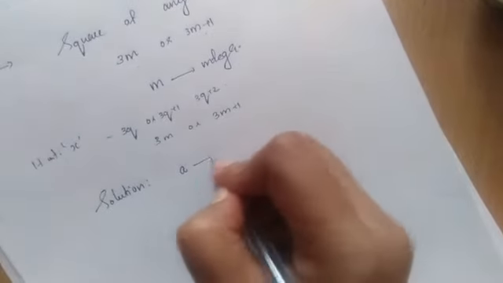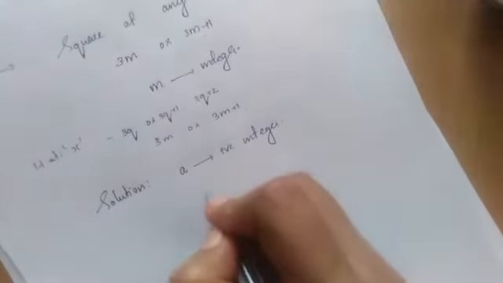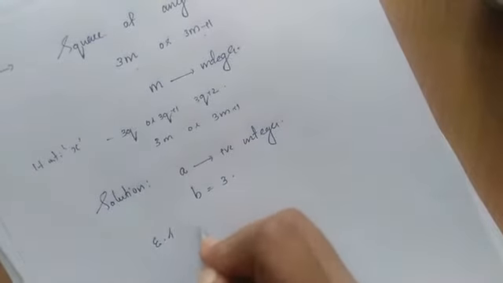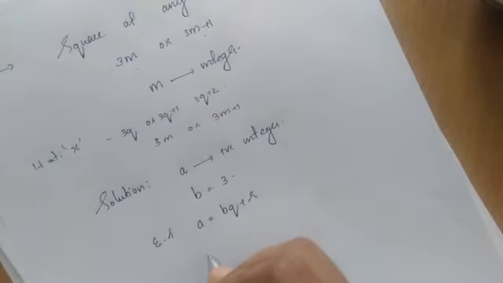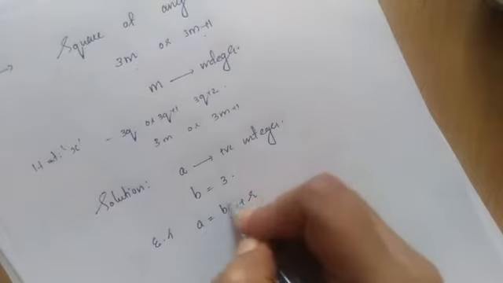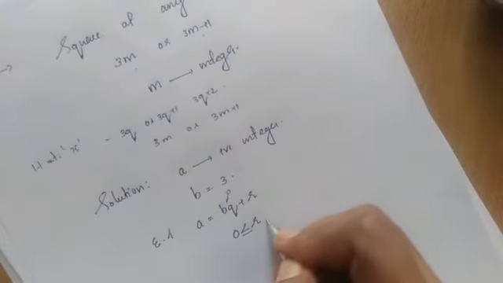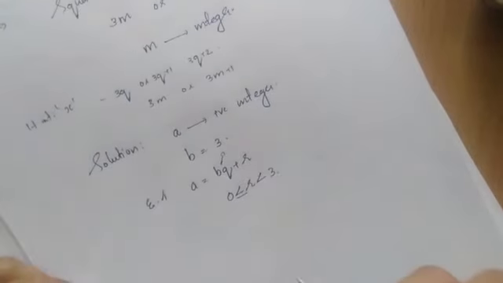Consider a as any positive integer and b equal to 3. According to Euclid's theorem, a is equal to bq plus r. Here the value of b is 3 and the value of r lies between 0 and 3.